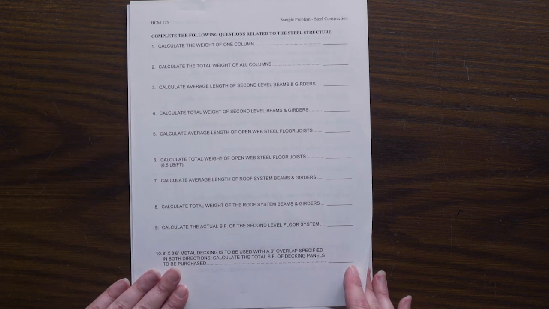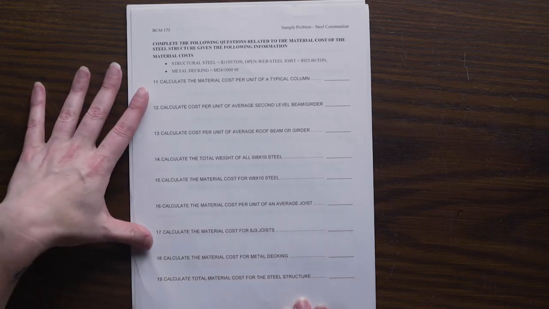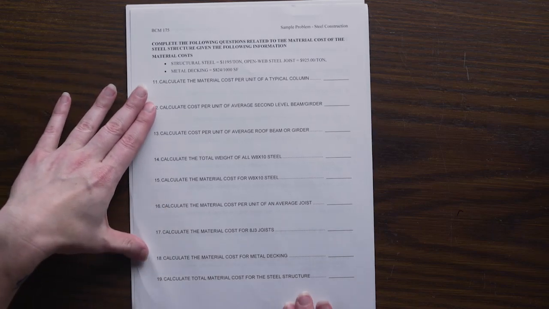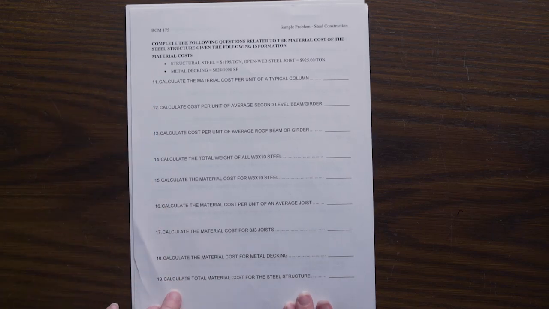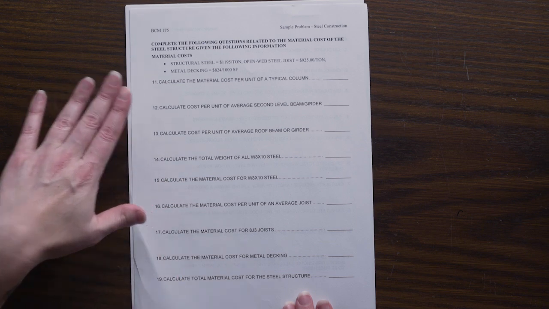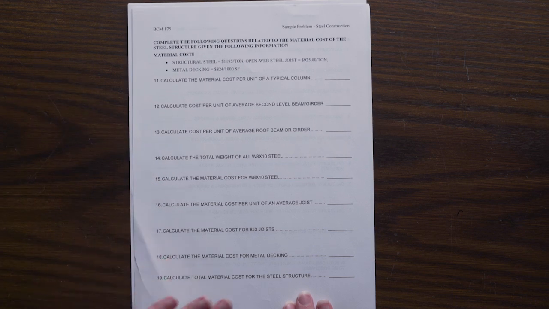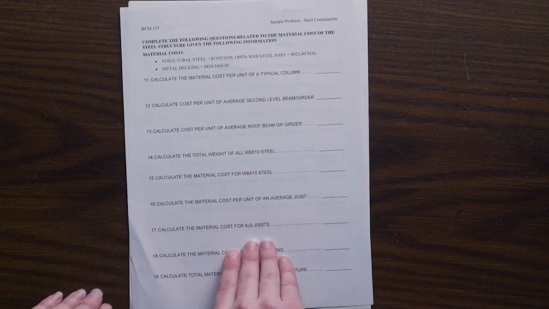For all of our materials, we will then look at the material cost, figuring out how we can apply the pricing to all of the different items that we have been taking off and finding quantities for. So we'll find per unit cost, we'll find also total cost for the different materials, and then the overall total cost for the entire structure.